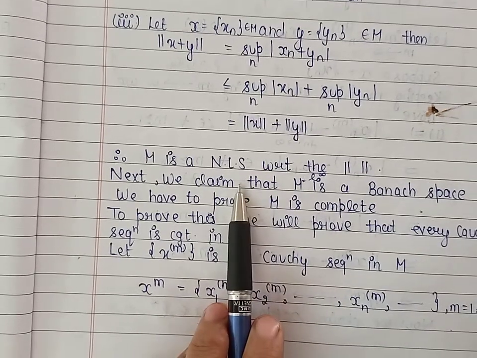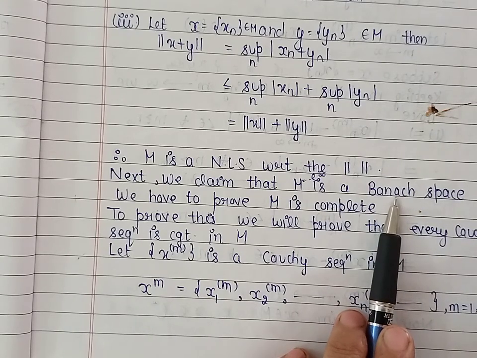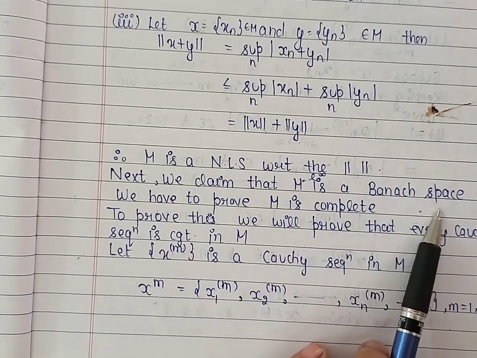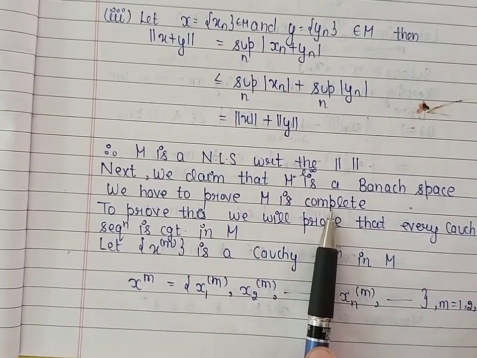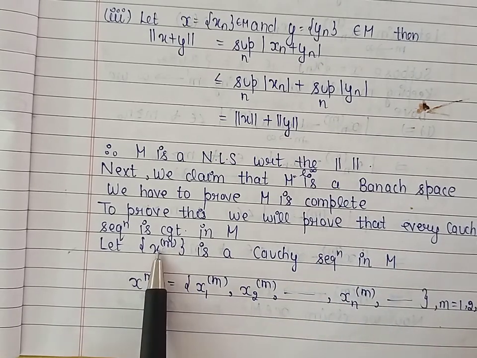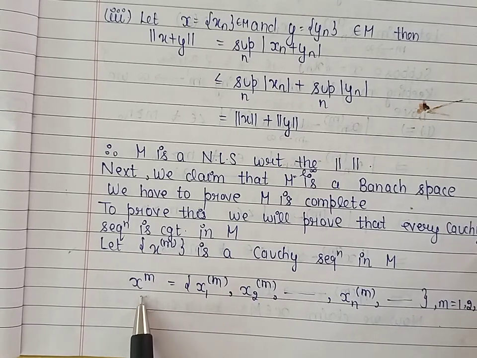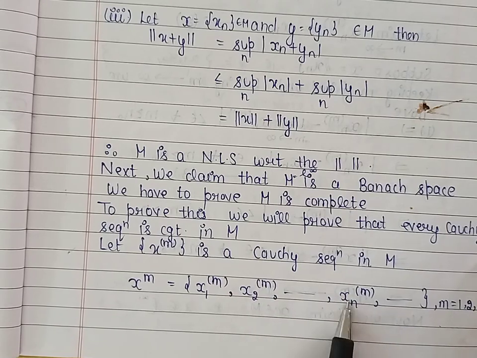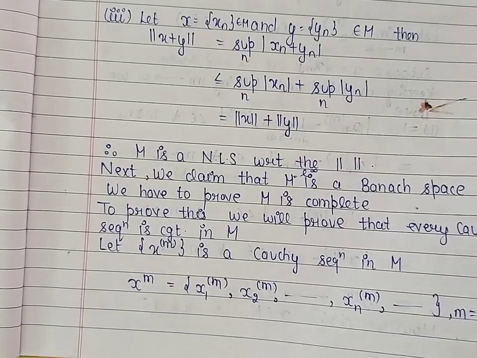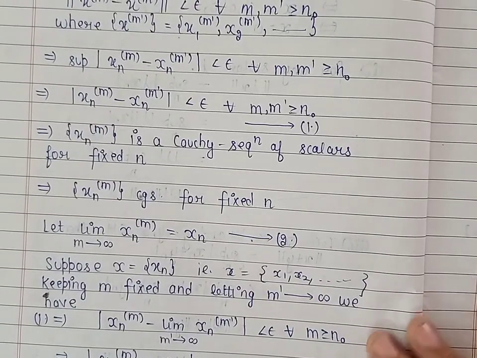Now it remains to prove that this sequence space is a complete space. Then it will become a Banach space. So in order to prove that this sequence space is complete, let us take a Cauchy sequence xm in this space. Now by definition, xm is an infinite sequence having the members x1m, x2m, x3m and so on. Here m varies from 1, 2, 3 and so on. Now we prove that this Cauchy sequence is convergent in the same space.